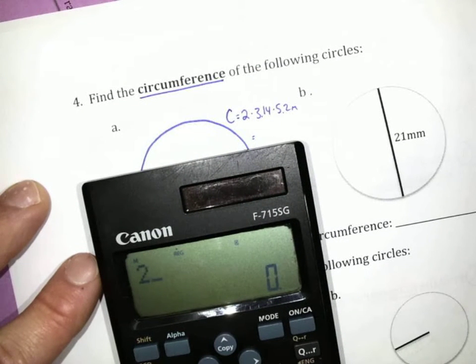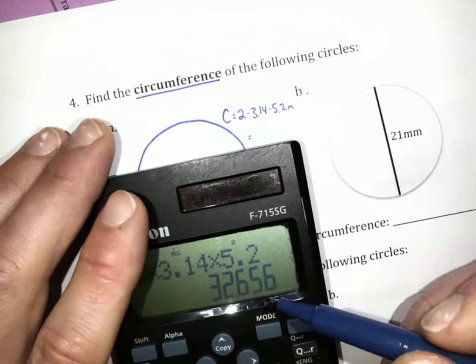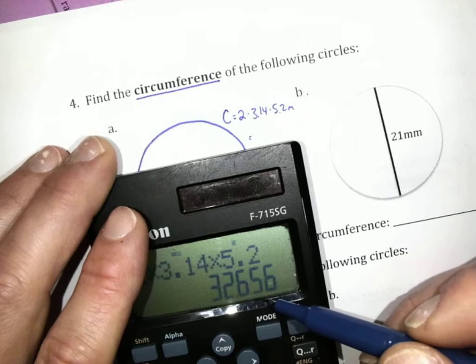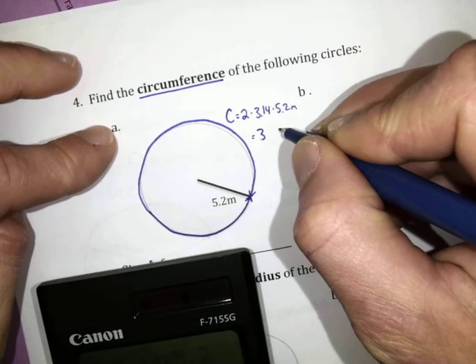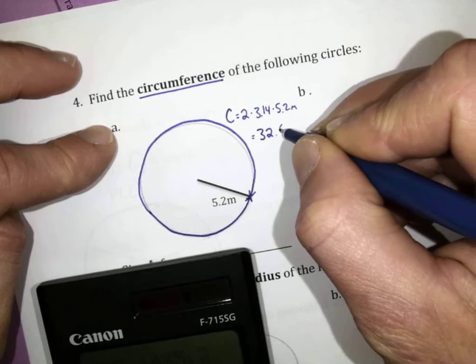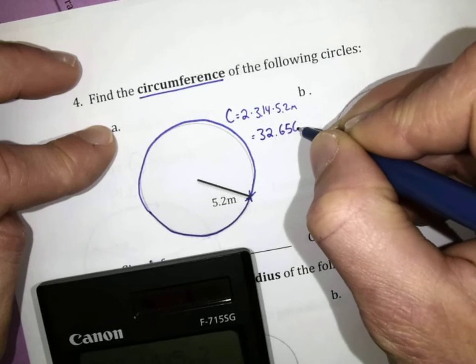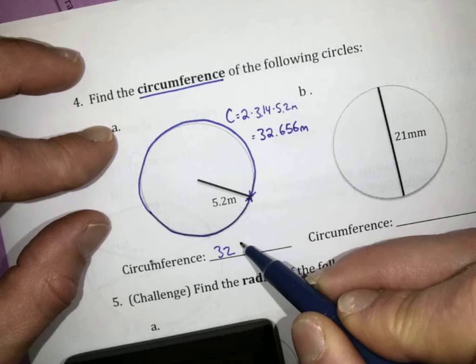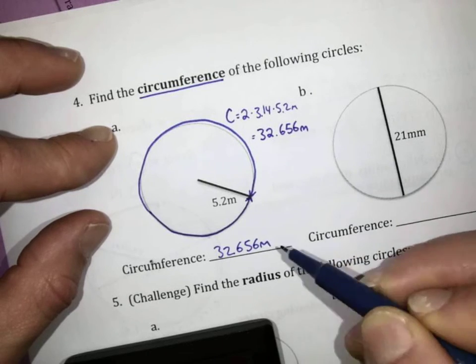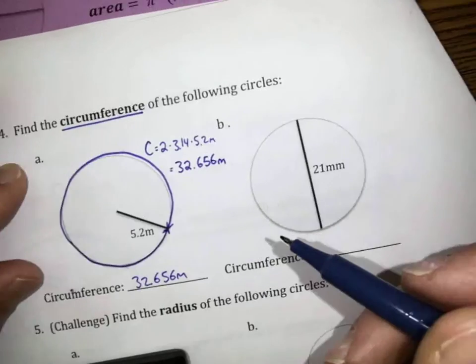All right, and I'll just put that into a calculator. I say 2 times 3.14, oops, 4 times 5.2. All right, and that gives me 32.656 meters. I'm going to keep all my decimals today, but usually I'm in the habit of rounding. All right, so we'll write that in here, 32.656 meters.